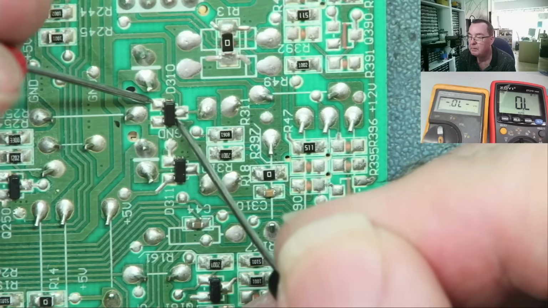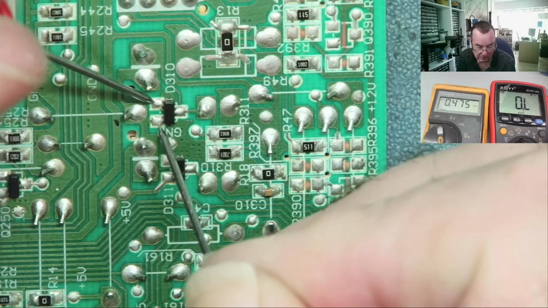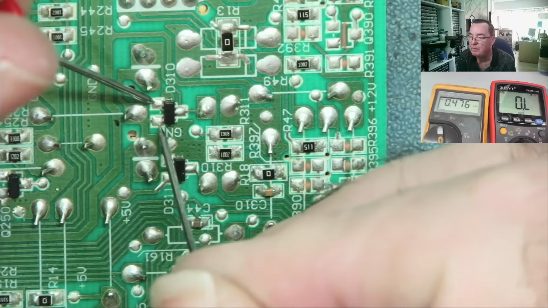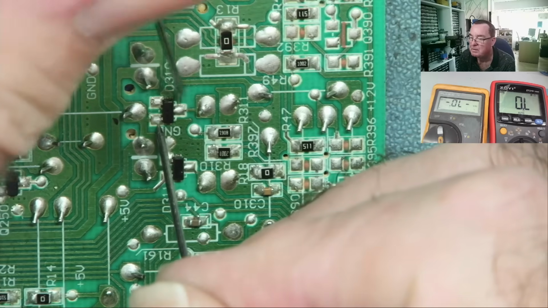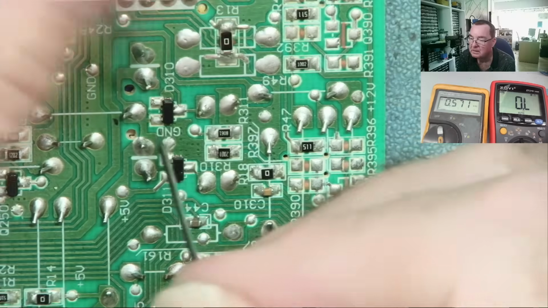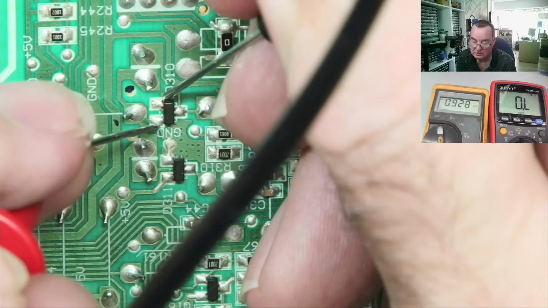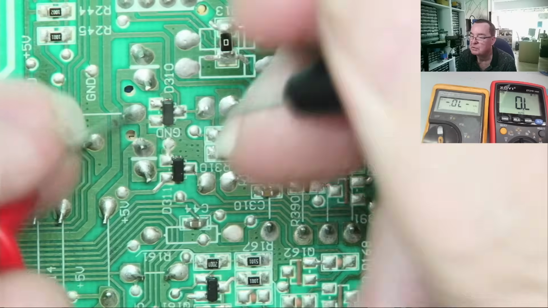This one looks much the same. Reads lower, but that's base emitter, and you'd probably have a resistor across there. Doesn't read short, that's fine, I think. So go the other way on this one. No, it's going high now, so it's the wrong polarity.